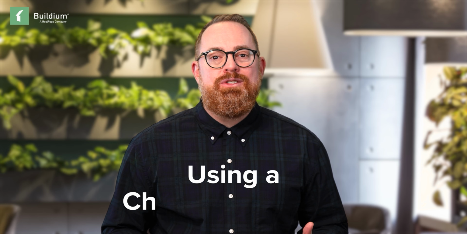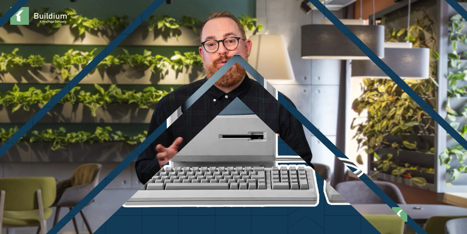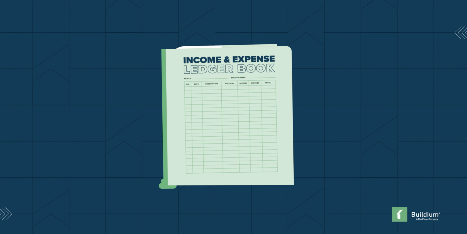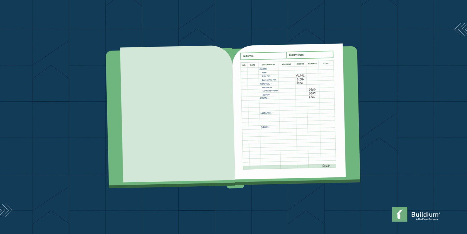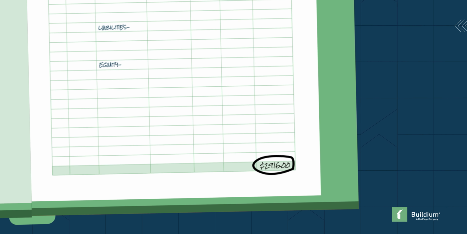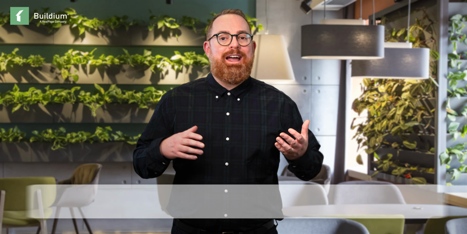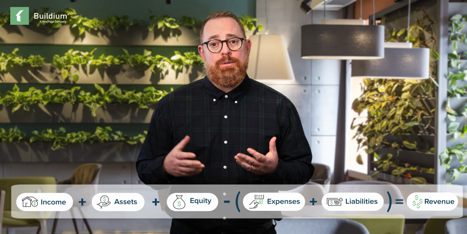Now that you know what a chart of accounts is, let's talk about how you can use it to keep your property management business on track. In the days before computers, each transaction had its own page in a ledger book, recording income, expenses, assets, liabilities, and equity. At the bottom of the page, the numbers for each transaction were tallied. To get a total picture of profits and losses, an accountant simply had to add up income, assets, equity, and then subtract expenses and liabilities.